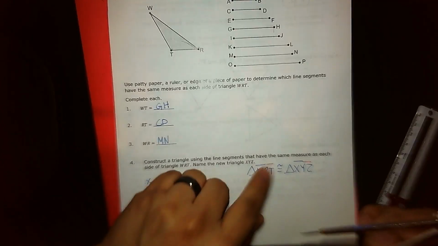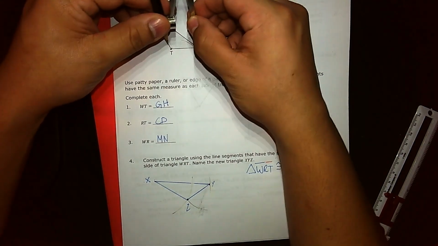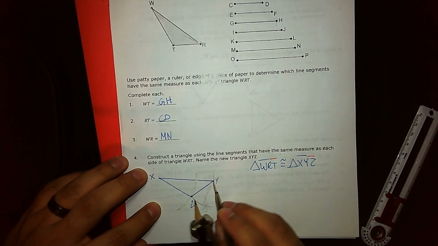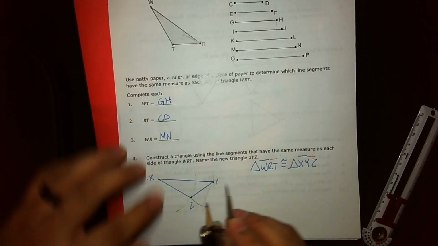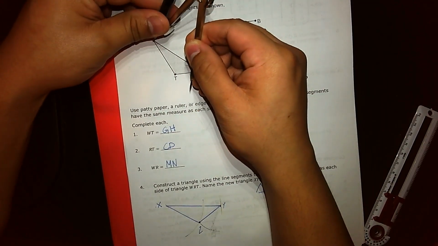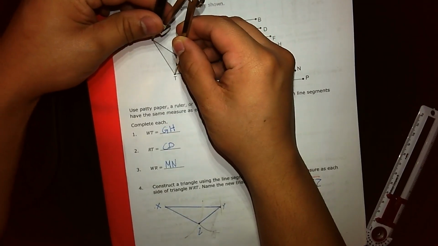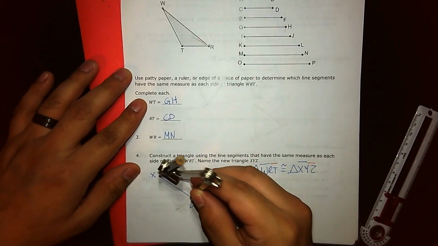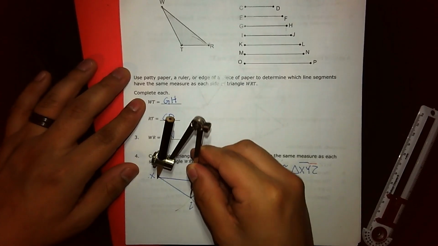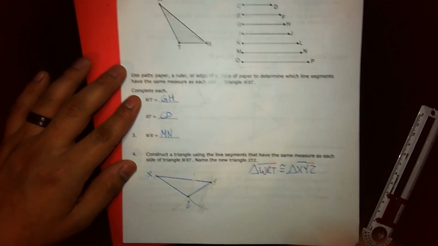You can see that. RT is the same as YZ. So RT is the same as YZ. You can see that there. And then WT should be the same as XZ. So WT should be the same as XZ. There we go. There we have it. You can see that there. So we constructed our new triangle.